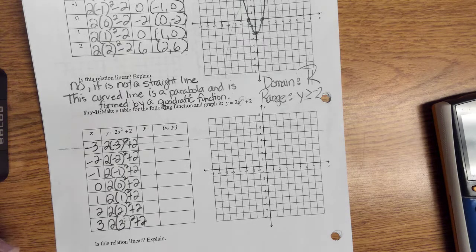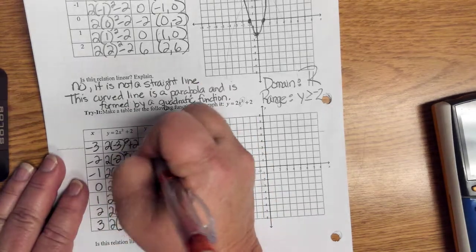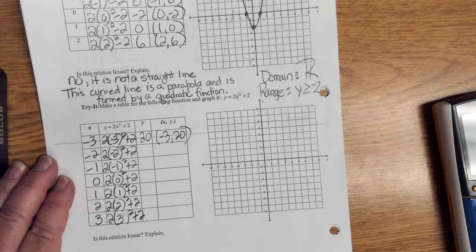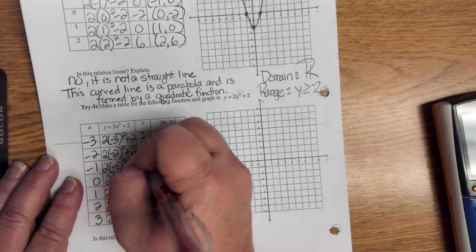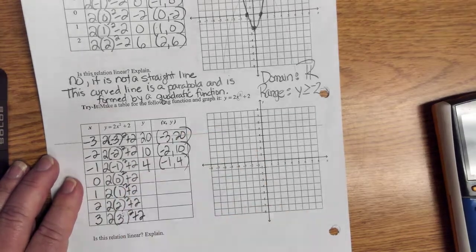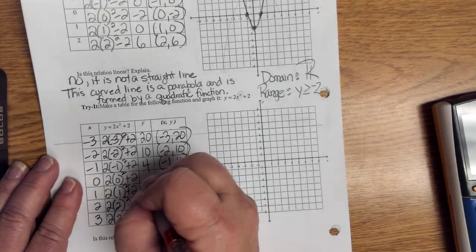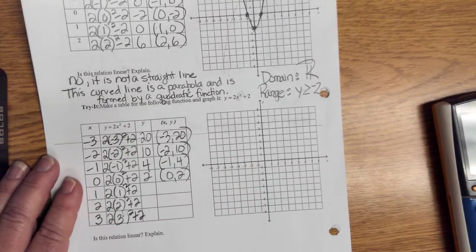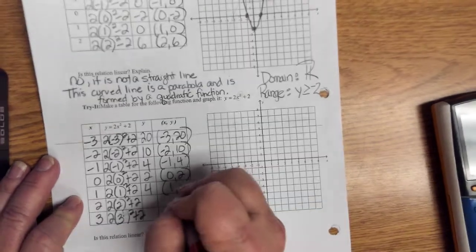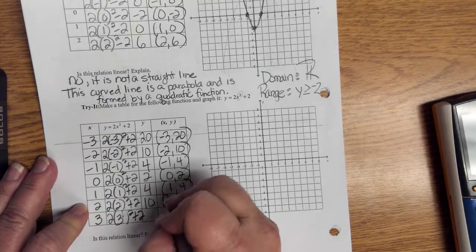So what's the first one? Come on. Don't make it one person do all the work. Somebody start at the bottom of the list and somebody else start at the middle. I got a 20 here, so this is a -3 and a 20. I got a 10 here, so that's -2 and 10. 4 is correct. I got a -1 and 4. 2 is correct. I got a 0 and 2. 4 is correct. I got a 1 and a 4. 10 is correct. I got a 2 and a 10.